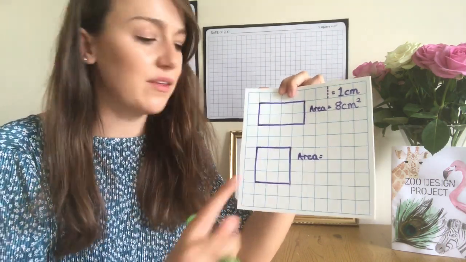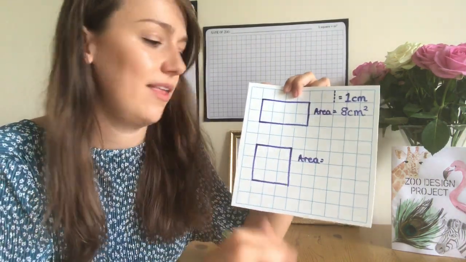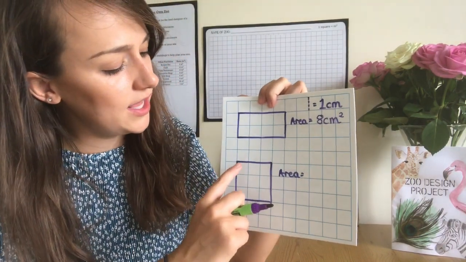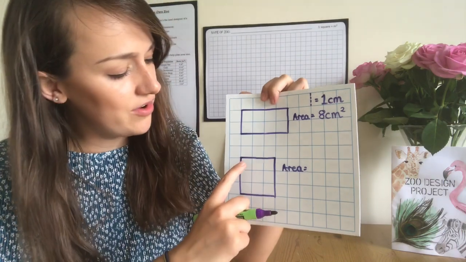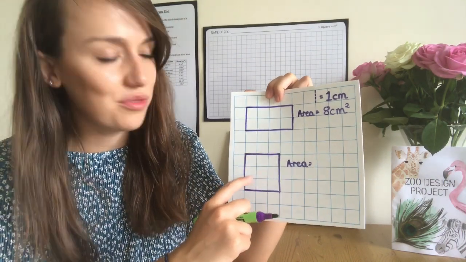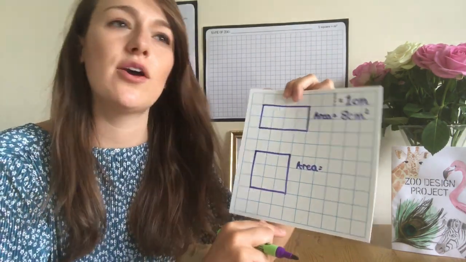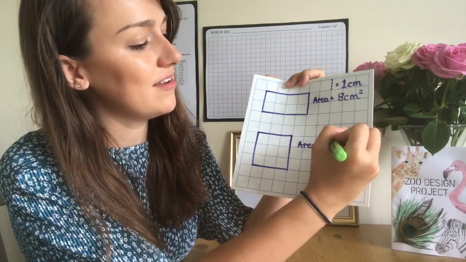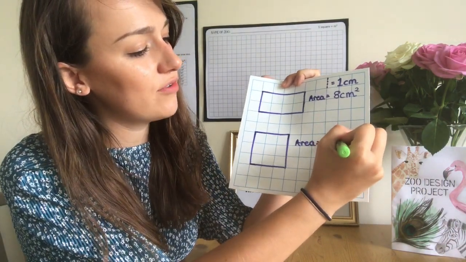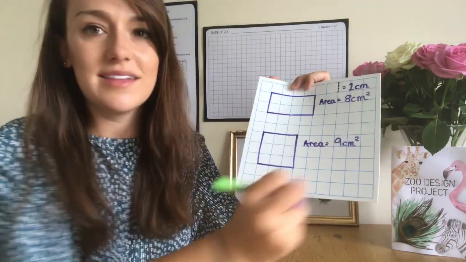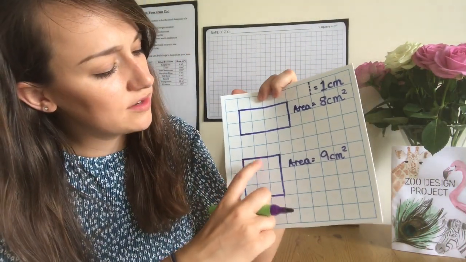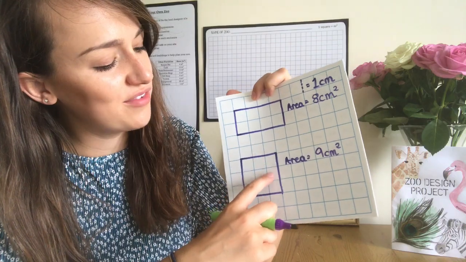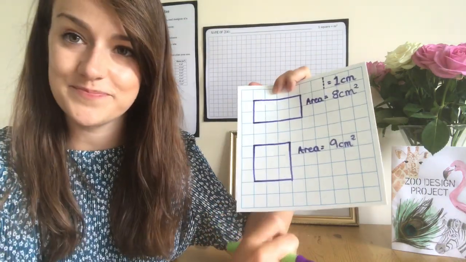So let's use that method to find the area of our square. So the width of our square is 1, 2, 3 centimetres, and the height is 1, 2, 3 centimetres as well. And we know that 3 times 3 is 9, so the area of our square is 9 centimetres squared. And we could always check that just to be sure. 1, 2, 3, 4, 5, 6, 7, 8, 9.